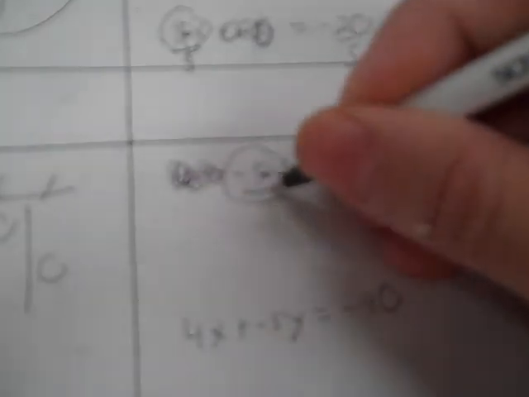Okay, so if x is 0, we can get rid of 4x. So to solve for the y, we dot its multiplier and circle that term. And all I need to do is divide by negative 5. Negative 40 divided by negative 5 is positive 8.